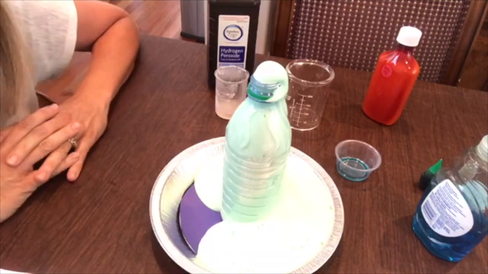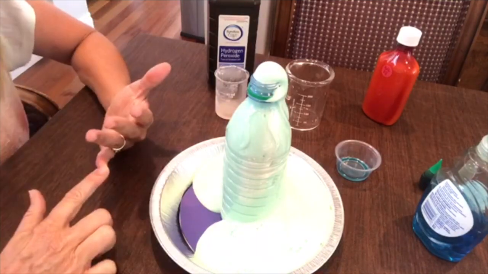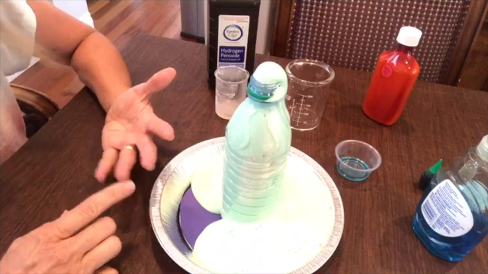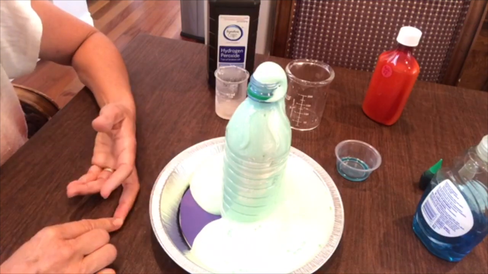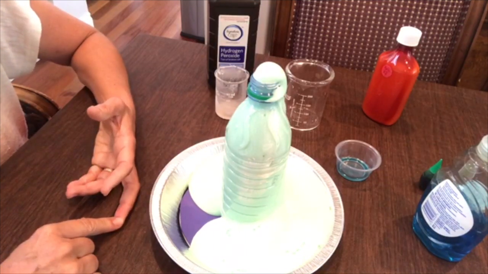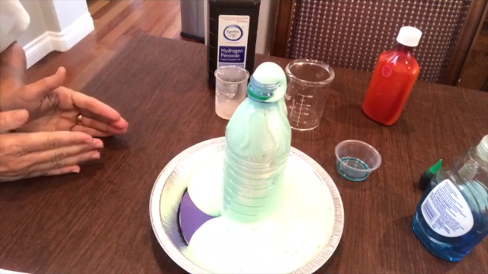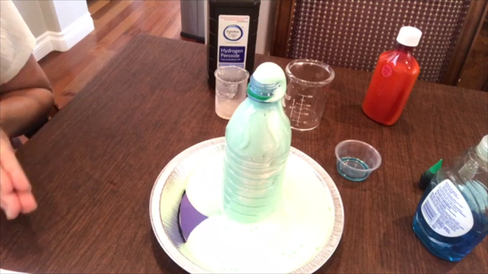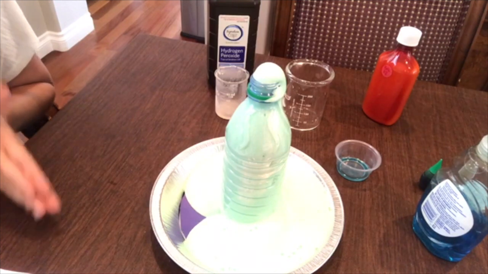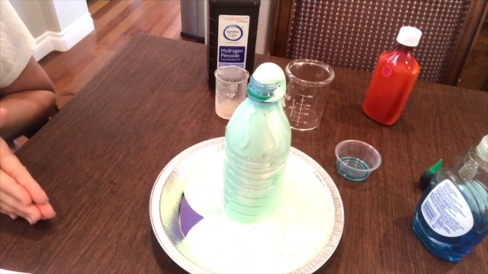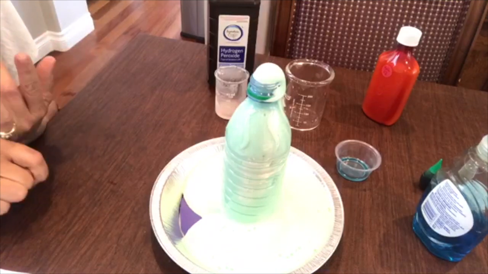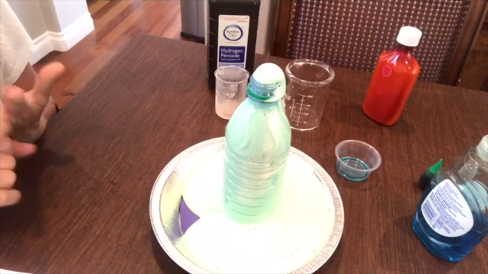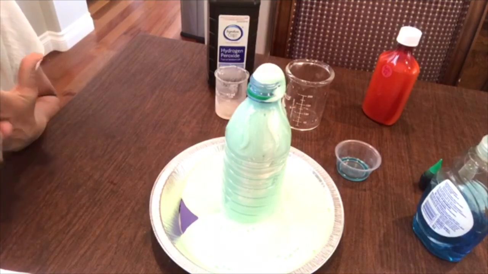What is left in the bottle, you've got water, you have food coloring still, and you would have yeast, okay? So your reactant in this one is hydrogen peroxide. Your products, the things you end with, are water and oxygen gas. The yeast is the catalyst. It speeds up the reaction. The soap and the food coloring are just for fun.